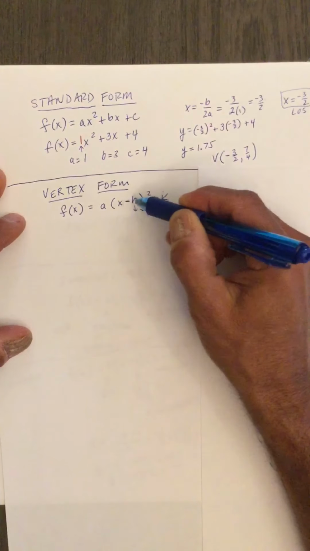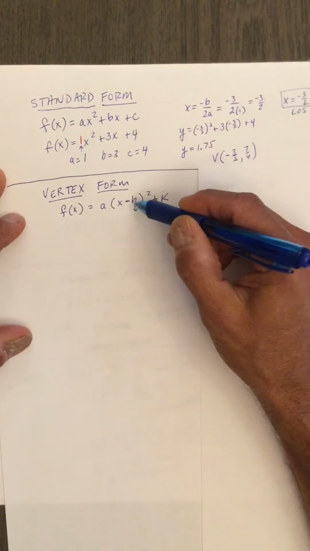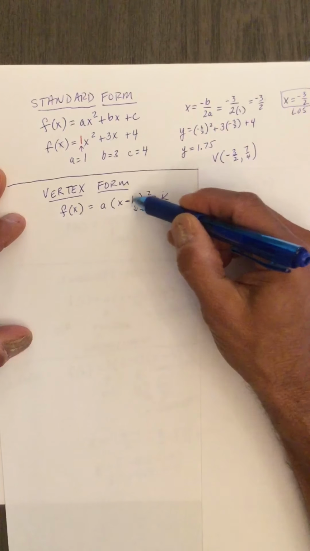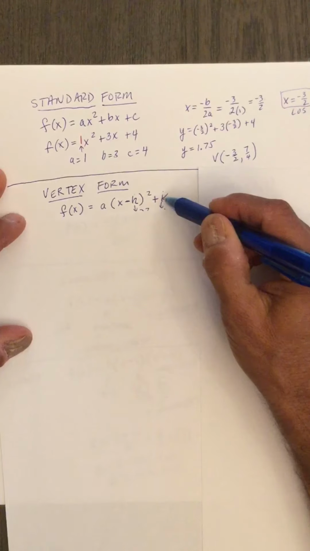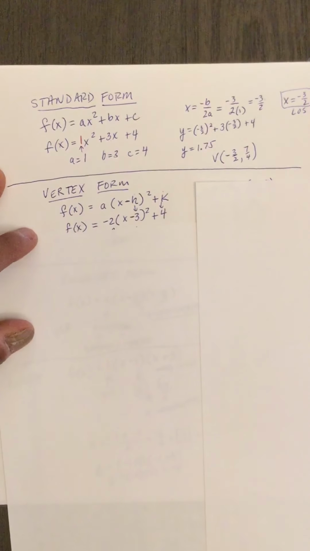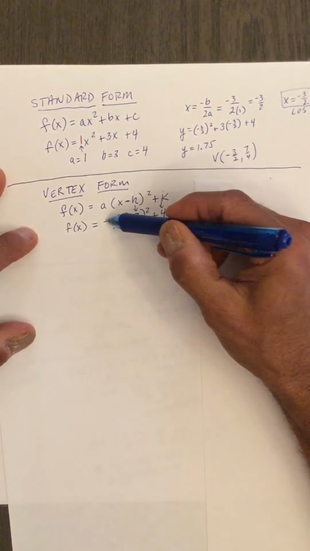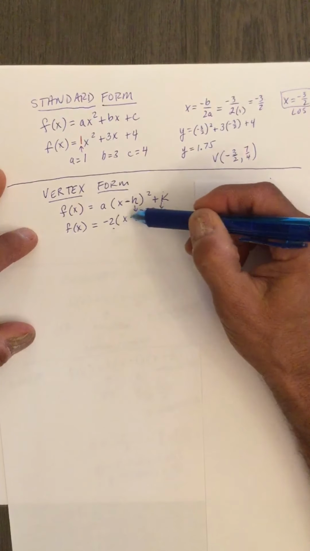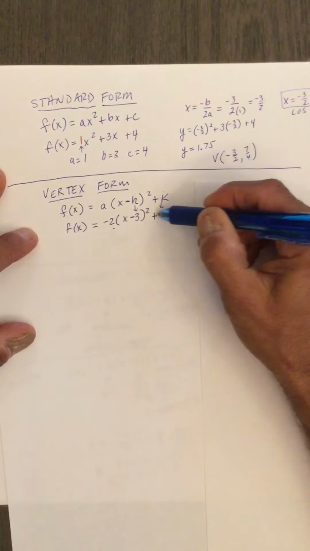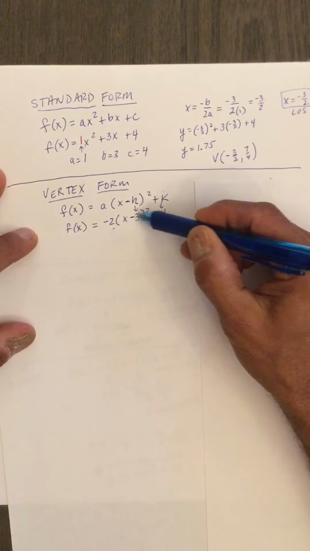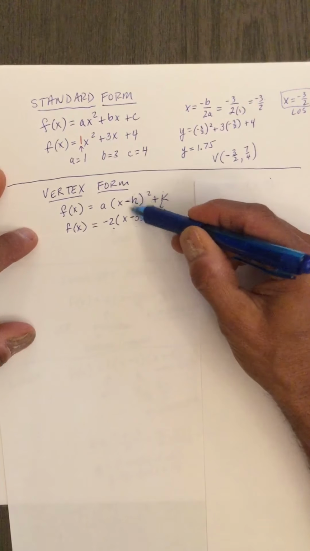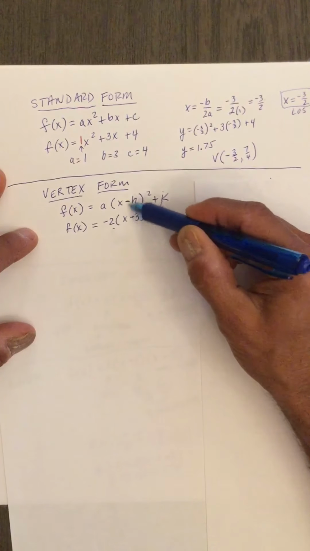Remember the minus sign is part of the formula, so take the opposite of what you see here, and keep k the same. For example, if I gave you -2(x - 3)² + 4, to find my vertex, take the opposite of what you see there, because the minus sign is part of the formula.